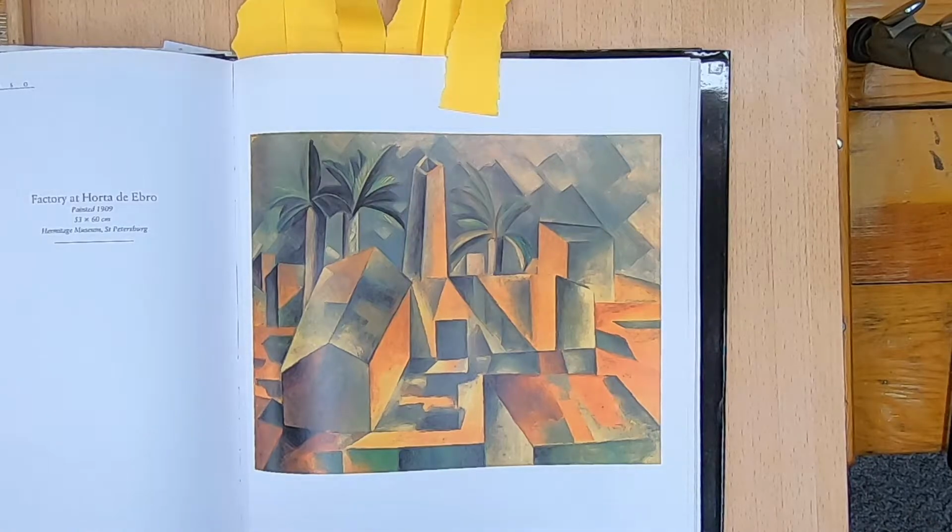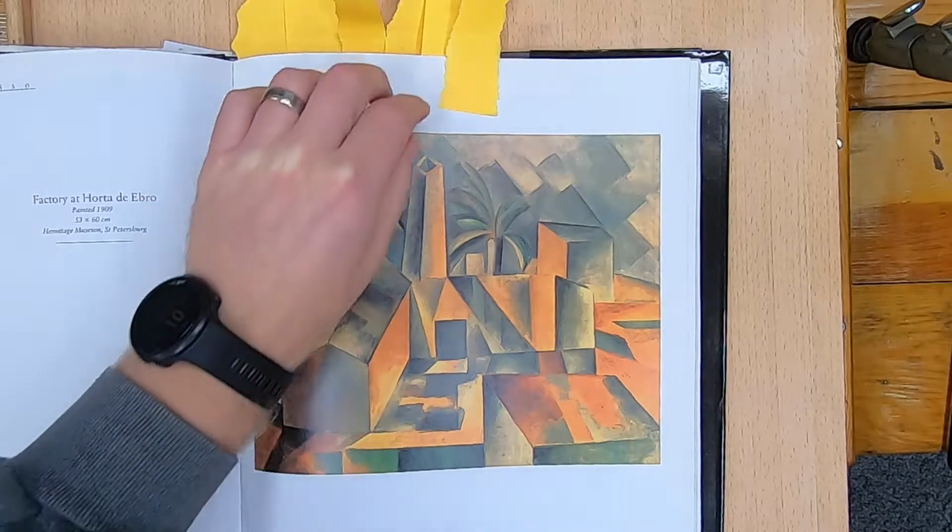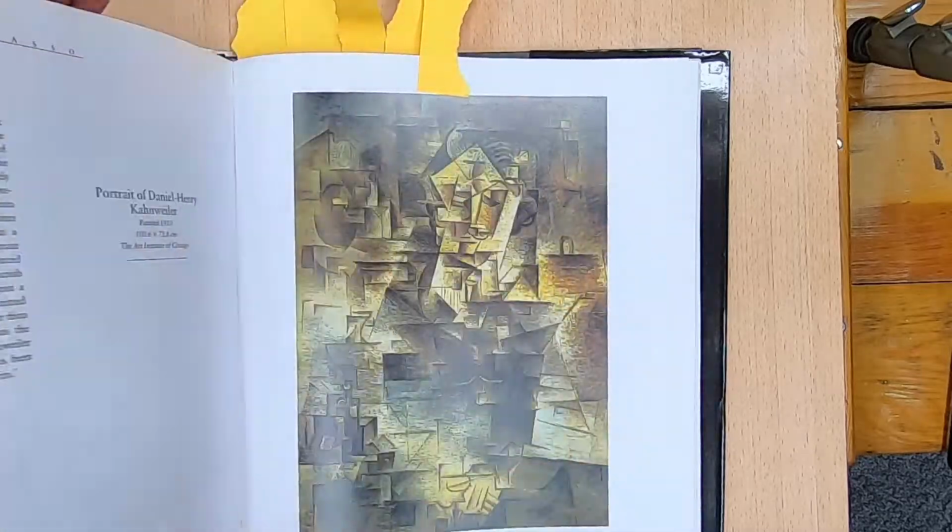Here we've got a painting from 1909. It's The Factory at Horta de Ebro. Again, you can see the basic shapes are still there, but they are broken down, and the angles of things are changed. Everything looks kind of flat instead of trying to look very realistic with real colors. You get something very flat, angular and geometric. We're just going to flip through some of these.